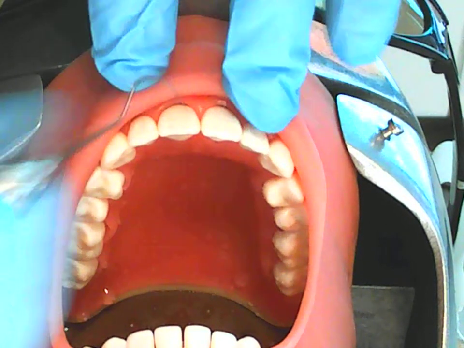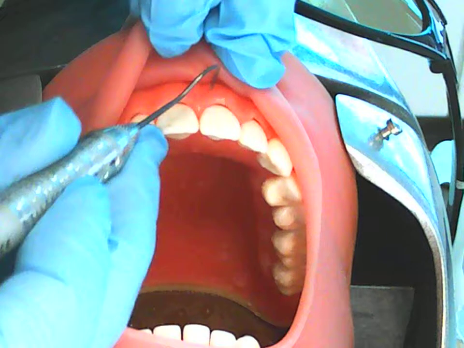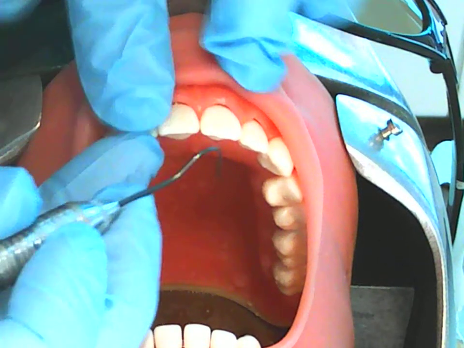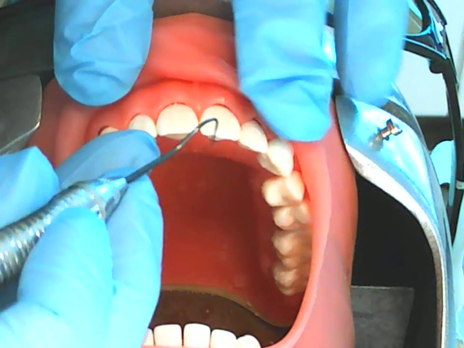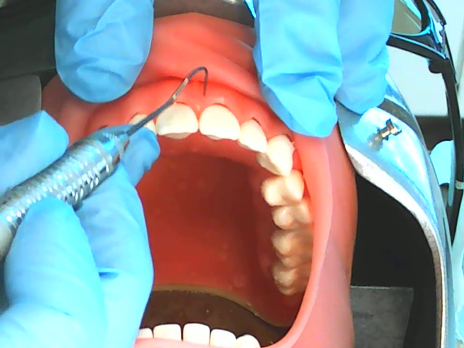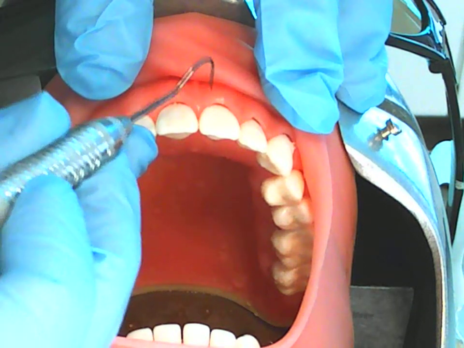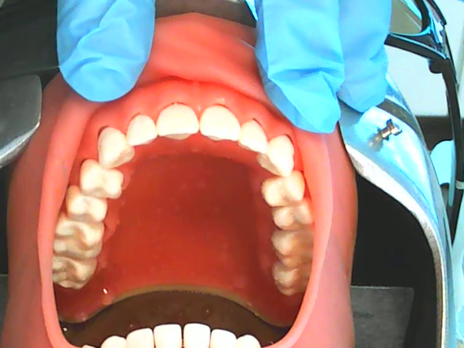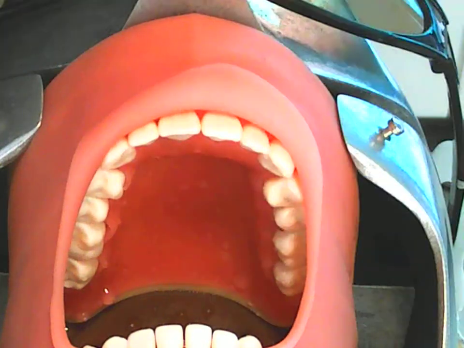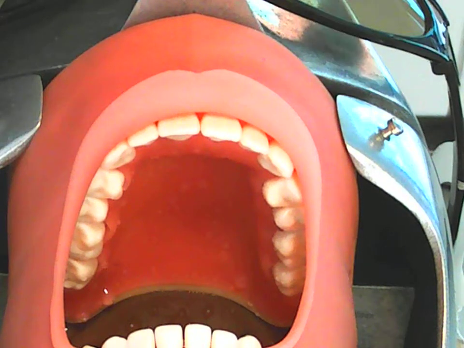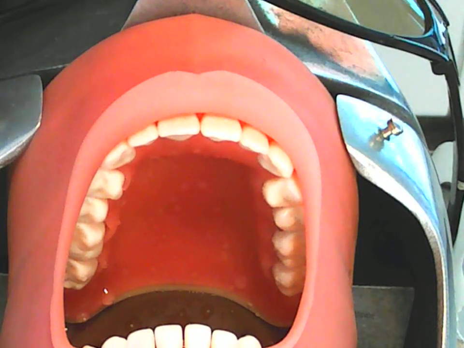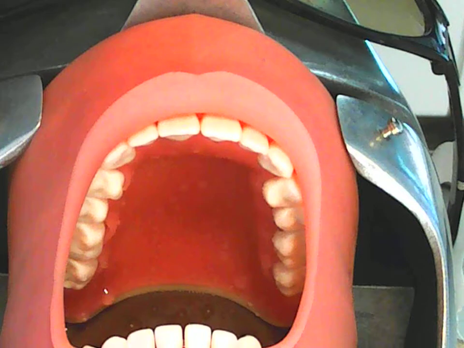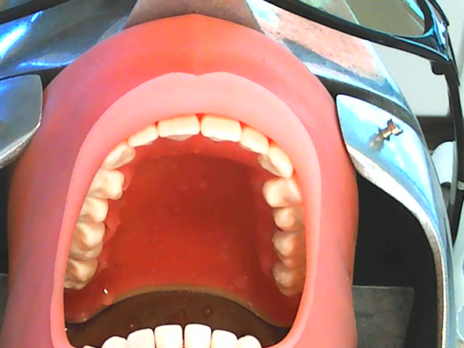Okay, I'm going to check the 2-1 area again by retracting the lip just with my fingers and using a fulcrum with my explorer around the 2-1, and it seems fine. You can ask the client, did you feel anything with that? Does it feel comfortable? And yes, it does. So the anesthesia is effective in your dental dam.